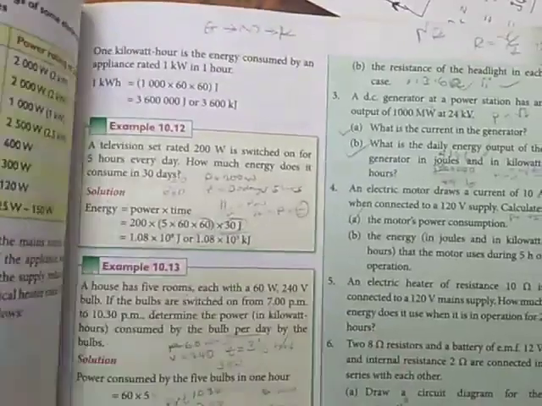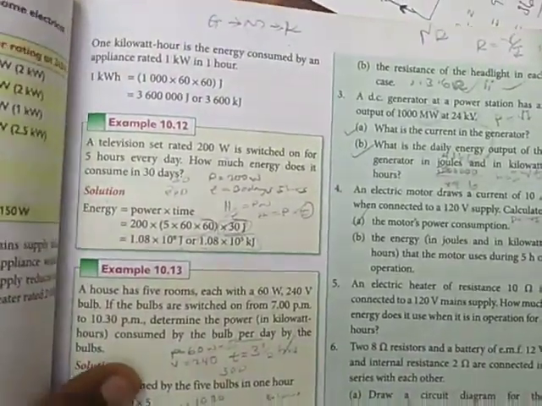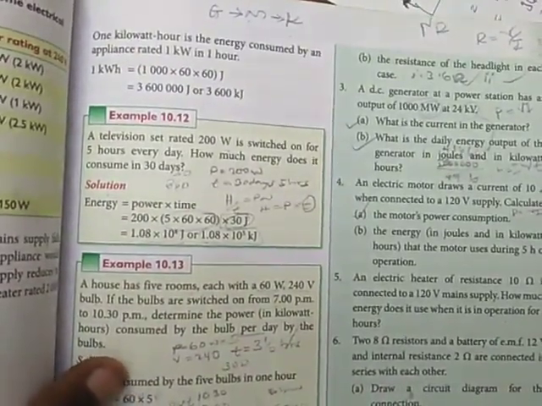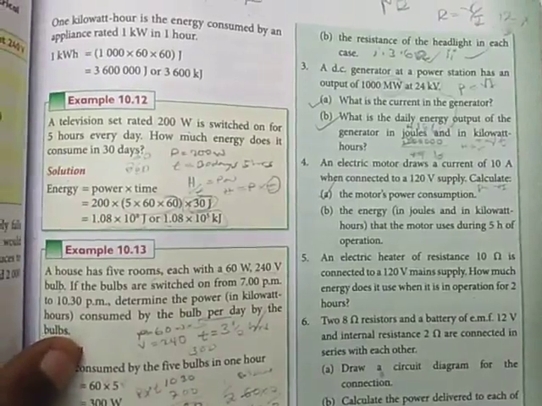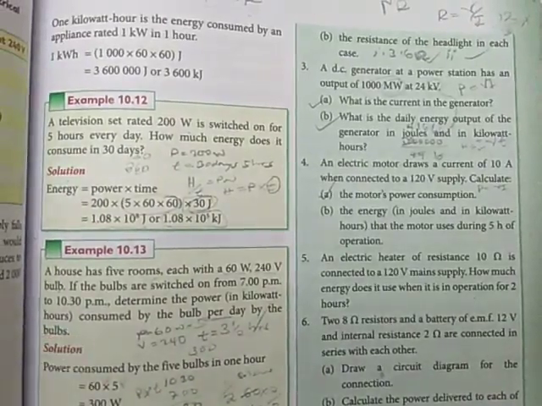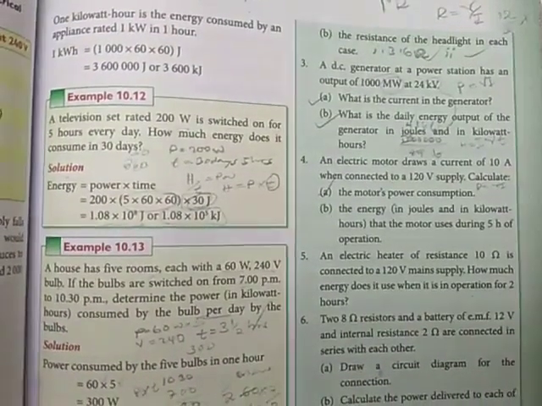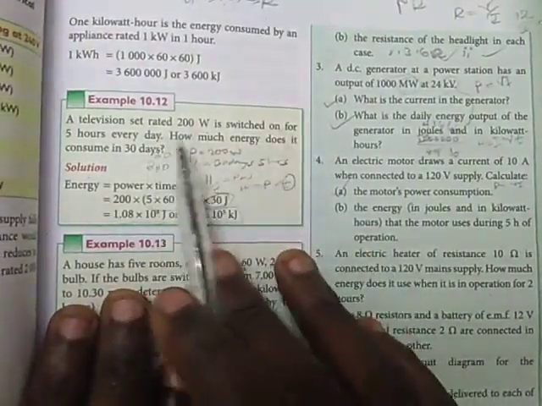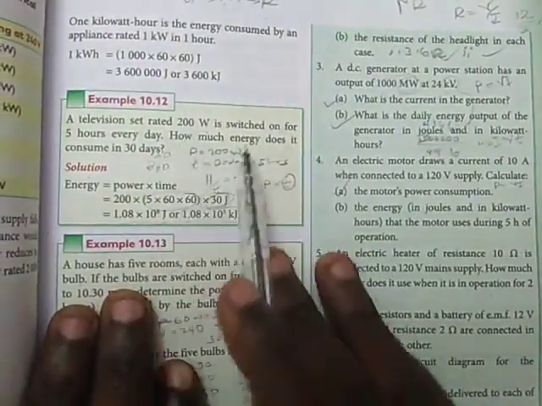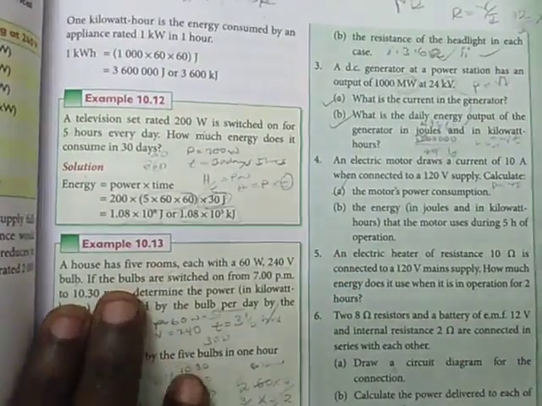1 kilowatt hour is the energy consumed by the appliance rated 1 kilowatt in an hour. Tukisema 1 kilowatt hour ni energy consumed na ile apparatus ambayo imewekewa 1 kilowatt, kwa muda wa saa moja. Unaona, kwa muda wa saa moja. So kwa mfano, a television set rating 200 watt is switched on for 5 hours every day. How much energy does it consume in 30 days?